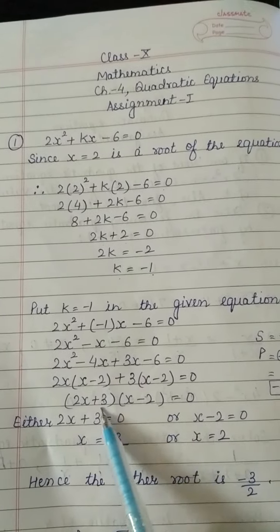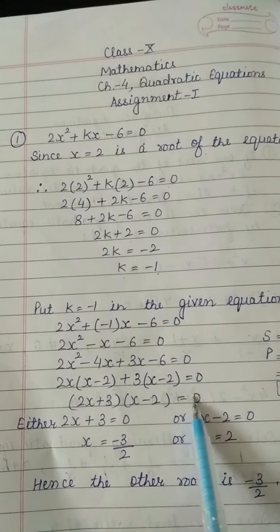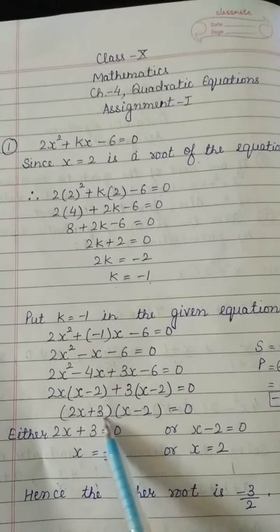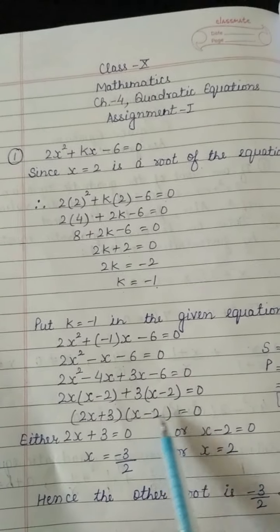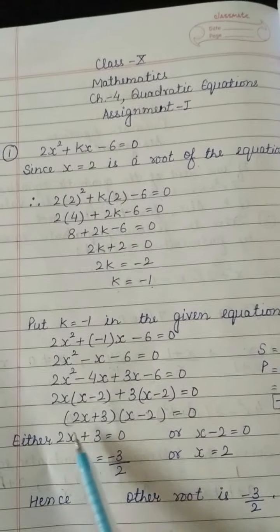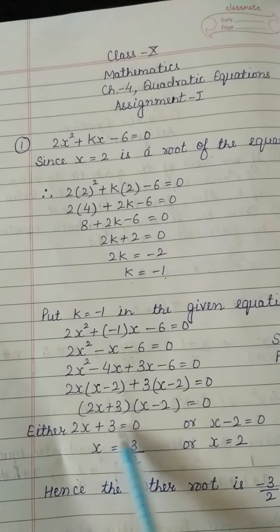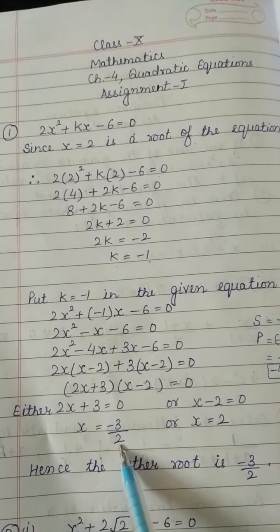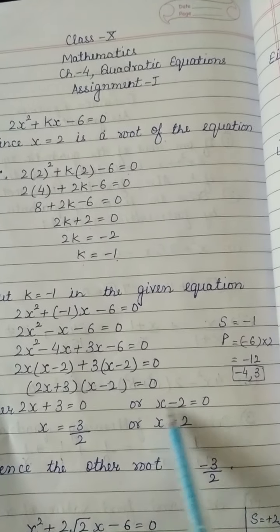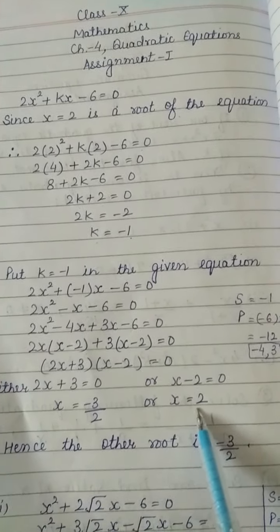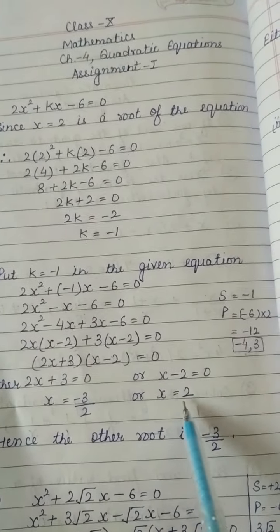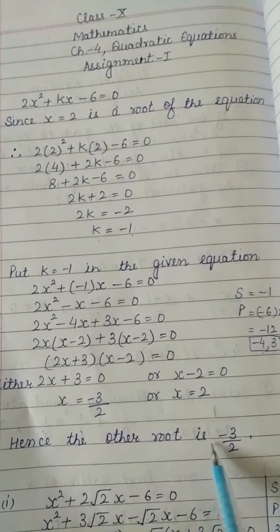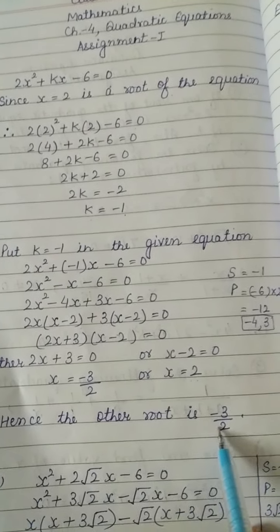Now here the product of two polynomials comes out to be 0. If the product of two polynomials is 0, then either of the two should be equal to 0. So in the next step, write 2x + 3 = 0. From here we get x = −3/2, and x − 2 = 0, so x comes out to be 2. Now 2 is already given as one of the roots, so the other root of the equation is −3/2.